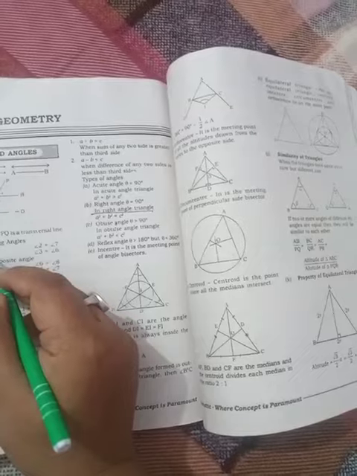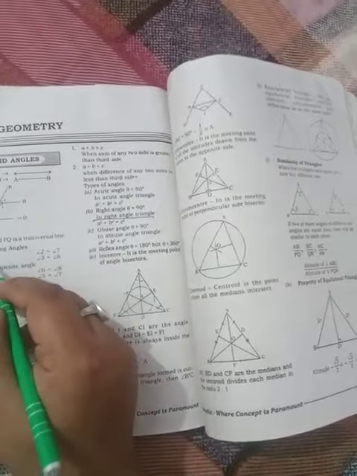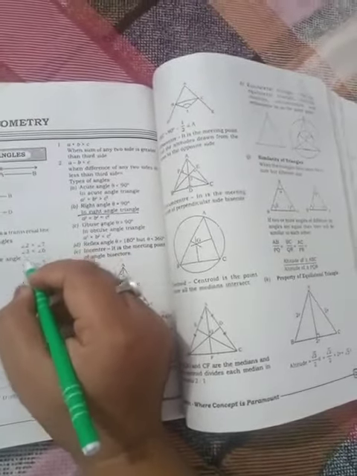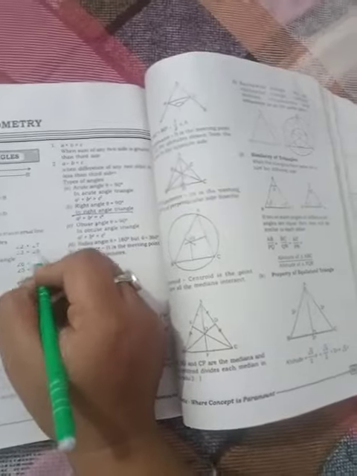Corresponding angles: angle 1 is equal to angle 8, angle 4 is equal to angle 5, angle 2 is equal to angle 7, angle 3 is equal to angle 6.